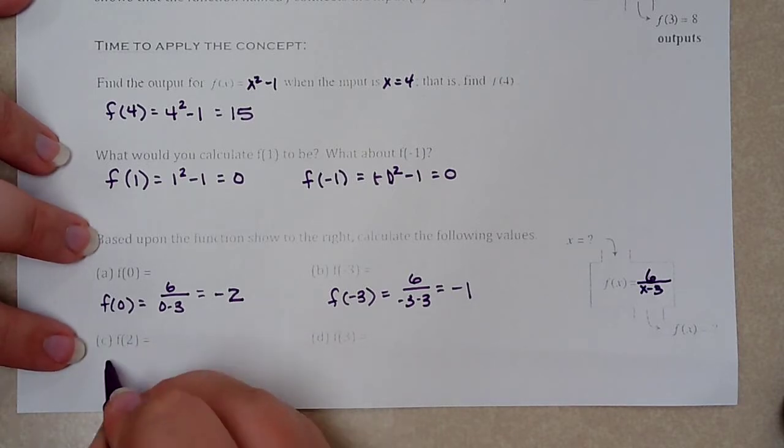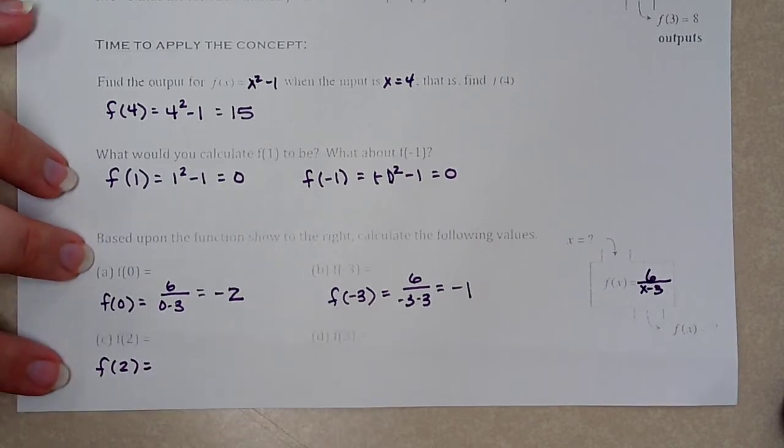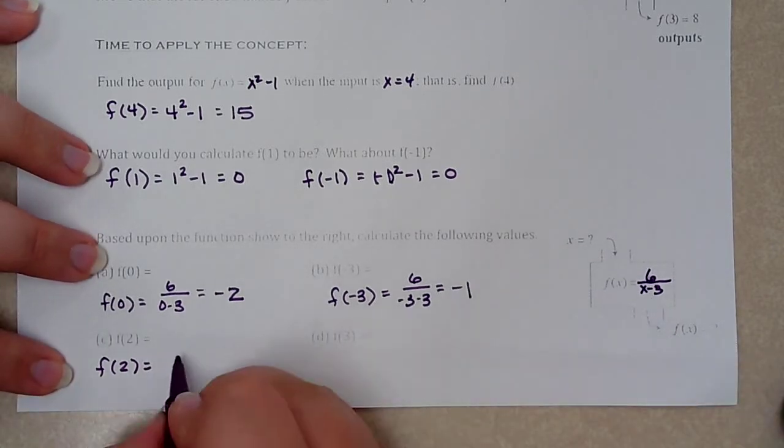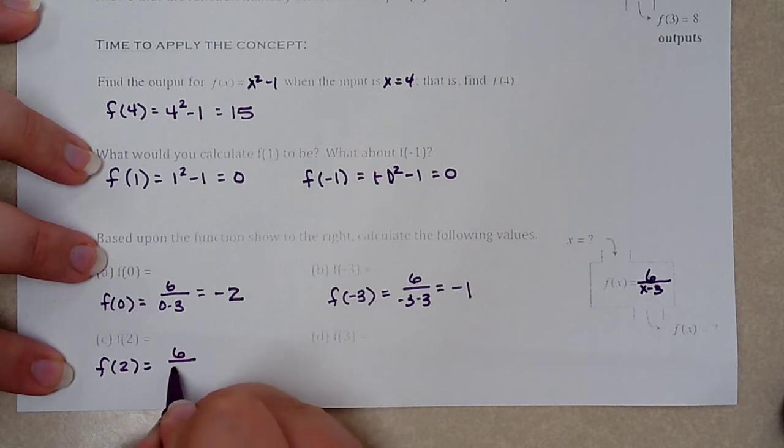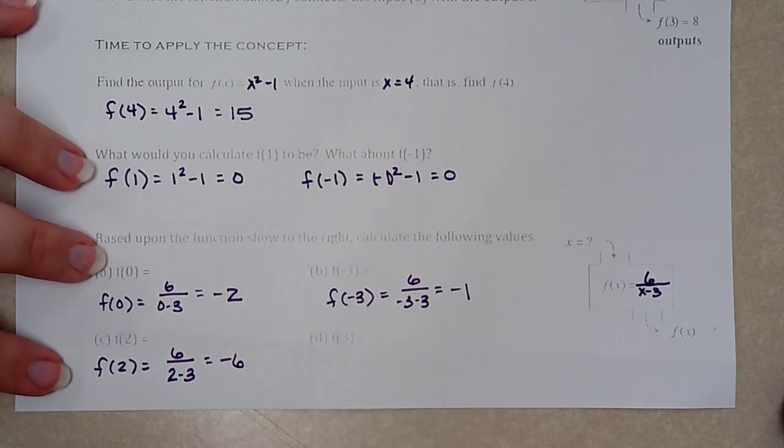All right, f of 2. I always like rewriting just so everything's on the same line. You don't have to if you don't want. 6 over 2 minus 3, that would be negative 1 on the bottom. 6 divided by negative 1 is negative 6.